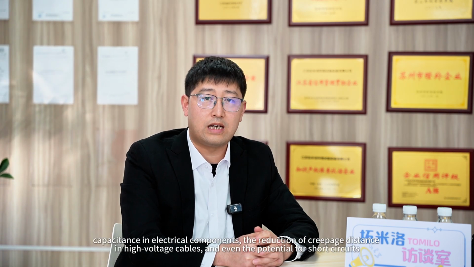Decline in insulation performance. Moisture infiltration in insulation gaps, such as between coil windings or capacitive dielectrics, can lower surface or volume resistance and increase leakage current, potentially leading to short circuits or local discharges. For application scenarios, such as the insulation of motor windings, the degradation in resistance can lead to issues such as the drift of capacitance in electrical components, the reduction of creepage distance in high-voltage cables, and even the potential for short circuits.